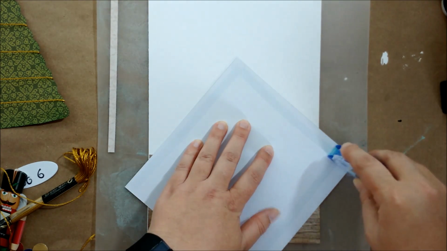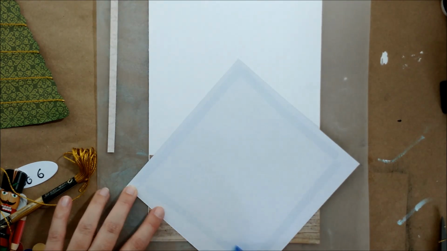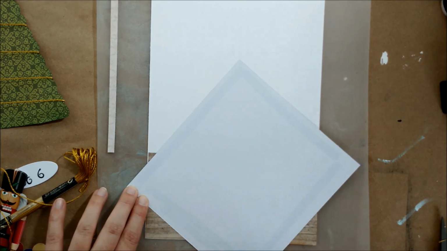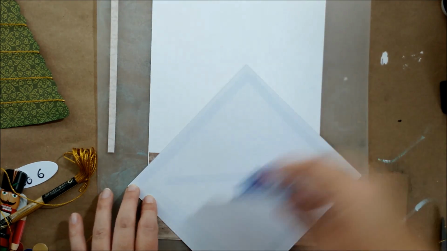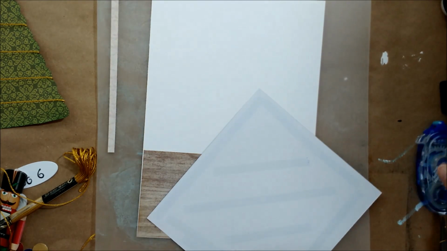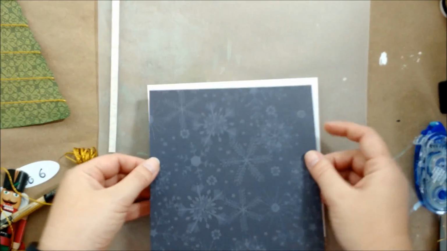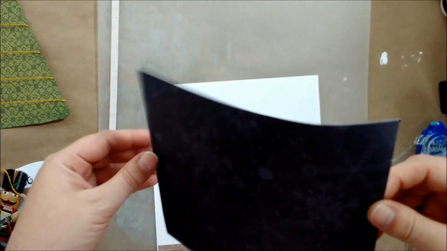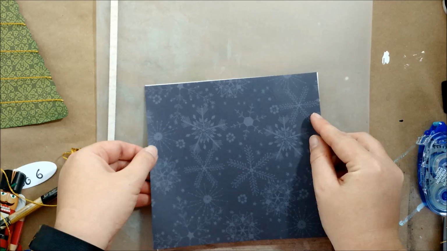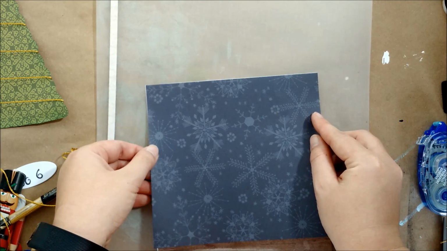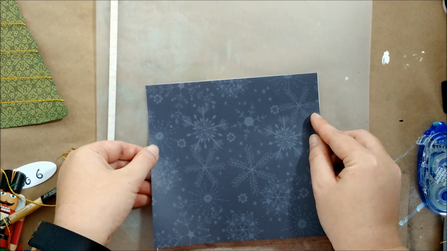I have to make sure all my edges are good and stuck. And I totally missed the edge. Oops. Does matter that way. One way it's 6.5, one way it's 7. That would make a big difference.